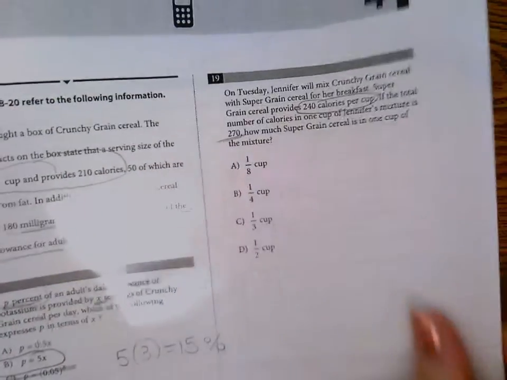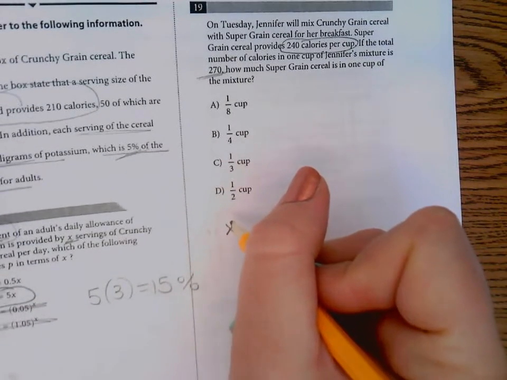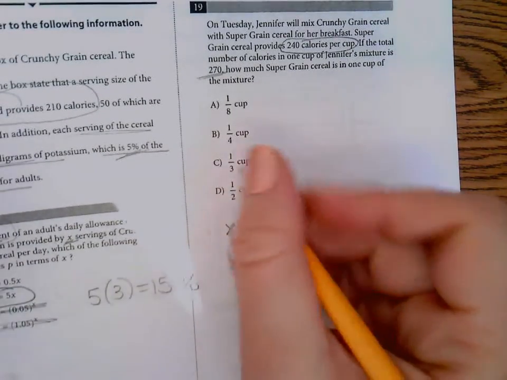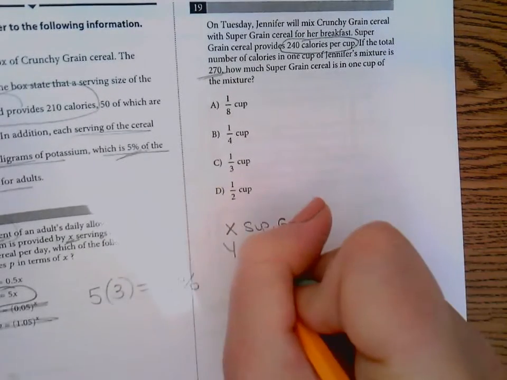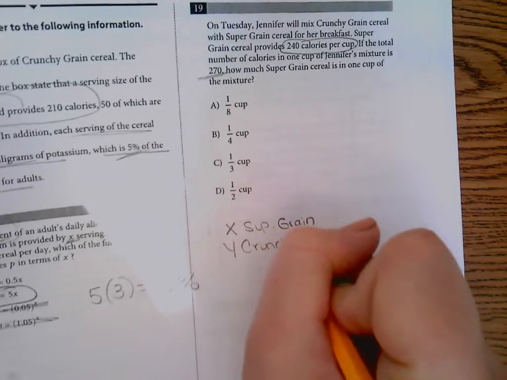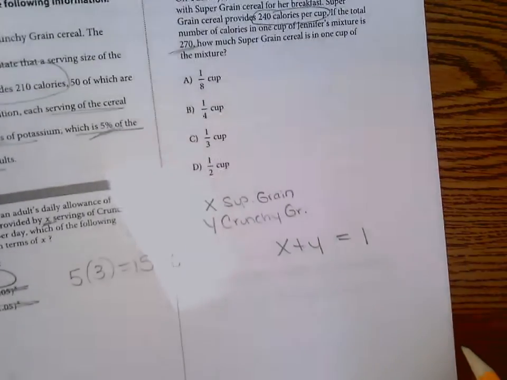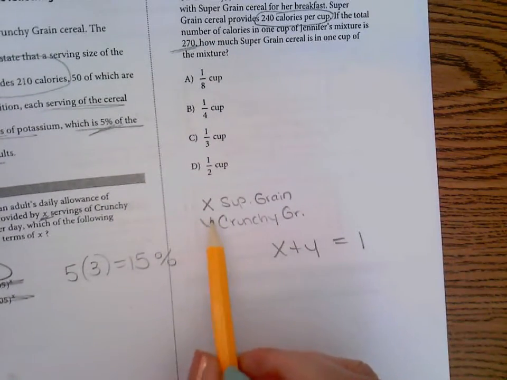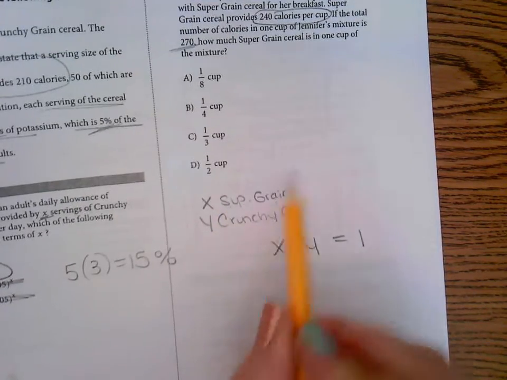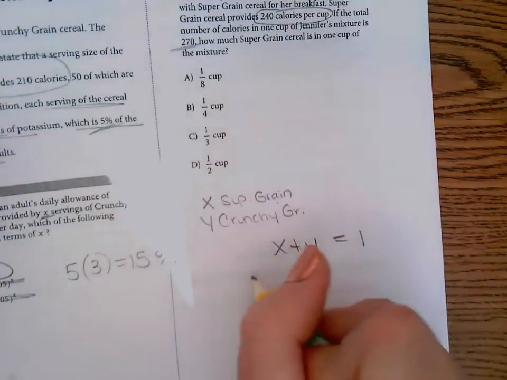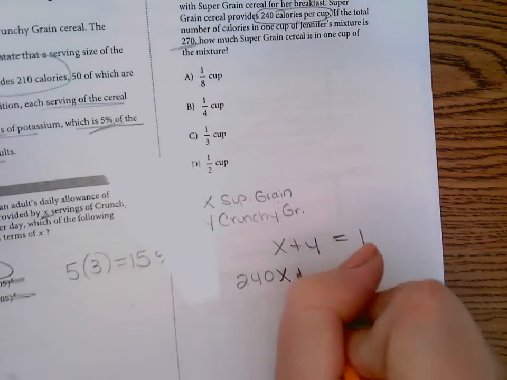So let's define our variables. We need to have X, which is one of the 2 cereals. I'm going to say that that is the super grain. And I'm going to say Y is the crunchy grain. And we know that X plus Y together has to add up to 1 cup. How many calories are in each cup of super grain? Super grain gives you 240 calories per cup. So I'm going to say like a money equation, 240 calories times X plus.